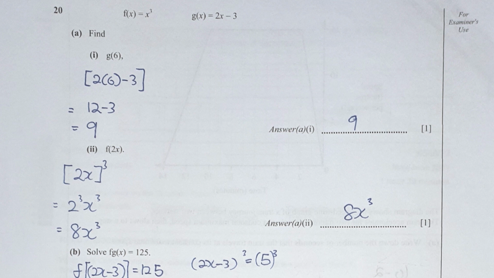Question 20. This is a function question. They gave you g bracket 6, so this 6 is to be substituted into the x position in function g. So you have 2 bracket 6 minus 3, and the final result will be 9. For the other one, f bracket 2x, this 2x will be substituted into the x position of function f again. So 2x to the power of 3 will get you 8x cubed.